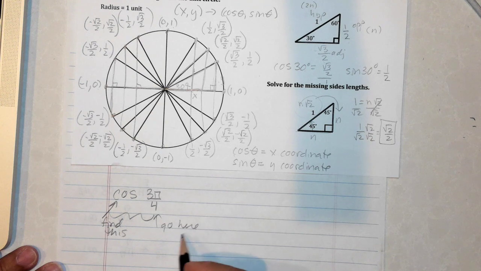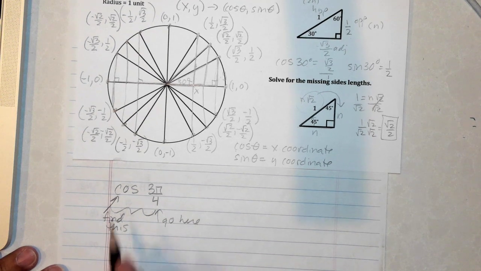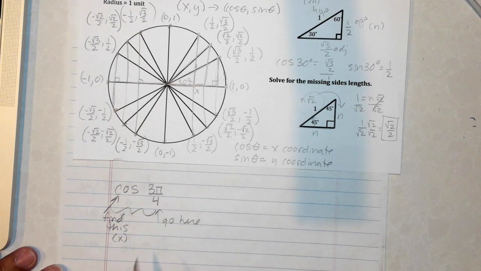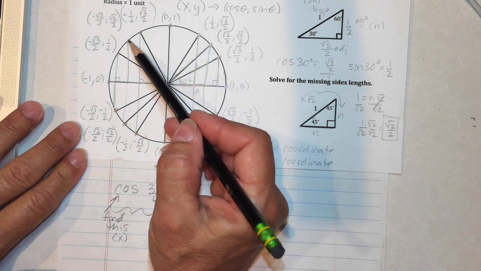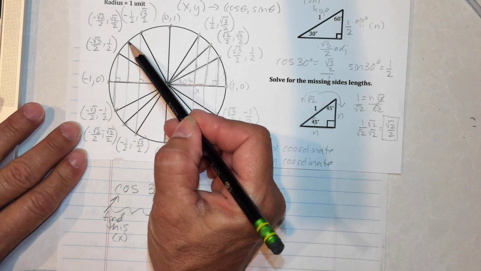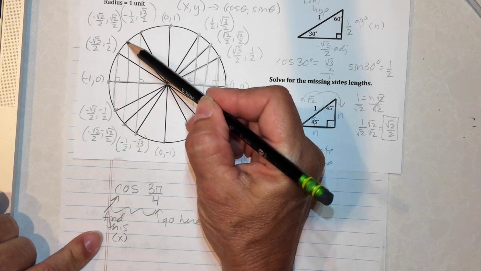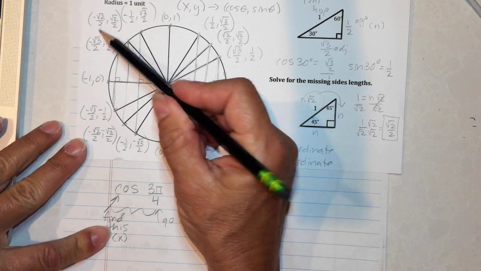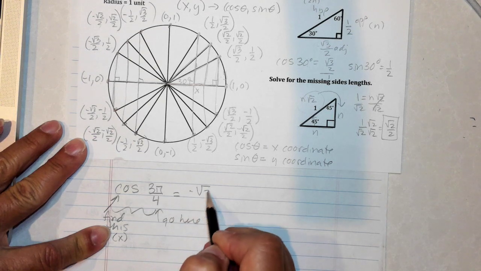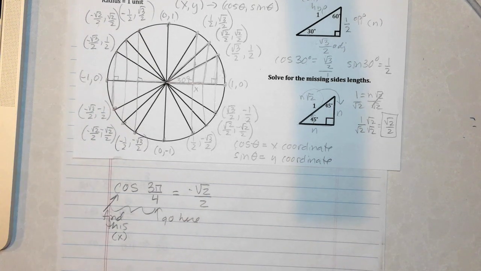So I learned yesterday where that 3 pi over fourths is, and then I'm learning today that this for cosine is an x. So I would go to my 3 pi over fourths, which is right here, middle mark in quadrant 2. And now that I'm there, it's asking me for the cosine, so the coordinate that's in the x spot. So the answer to this question is -√2 over 2.